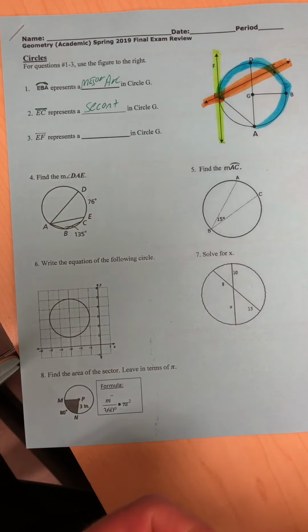But DAE, since it's touching the outside, we know the angle DAE is going to equal half of my arc. So that's going to be 1/2 times my arc, which was 76 degrees, which will equal 38 degrees, guys. So DAE is 36 degrees.